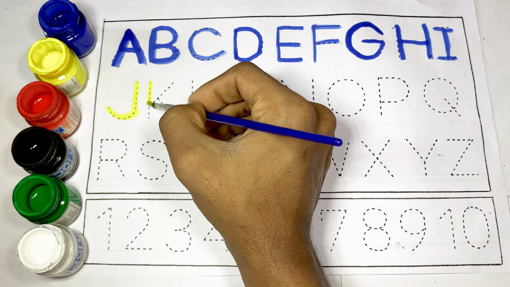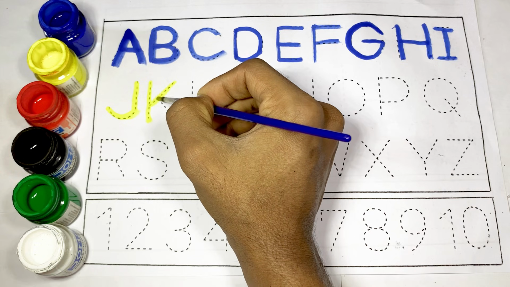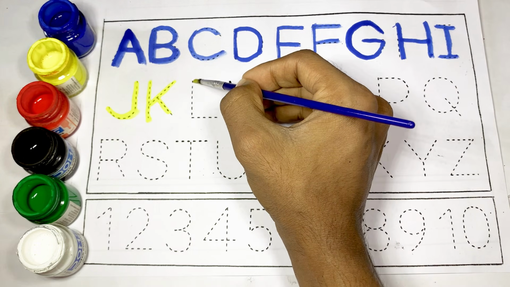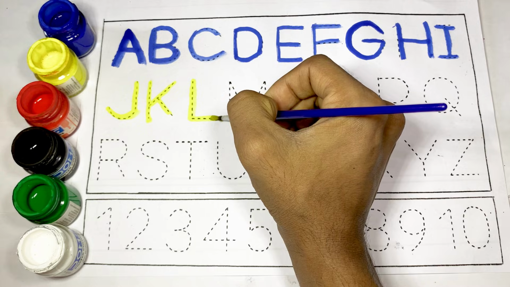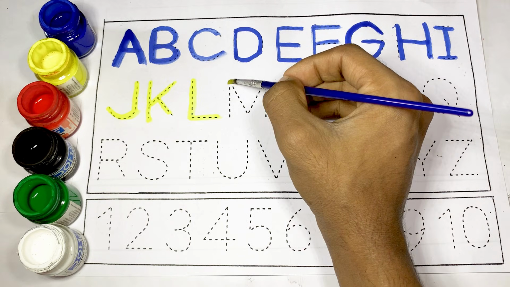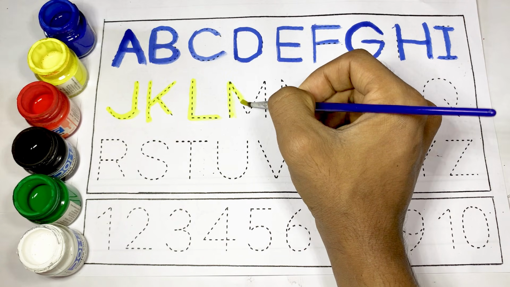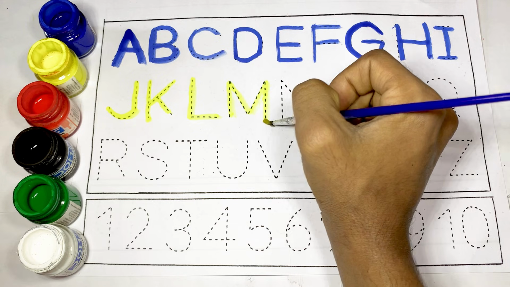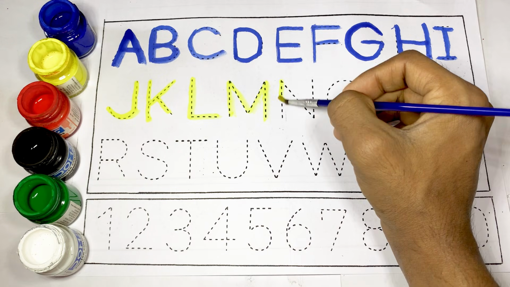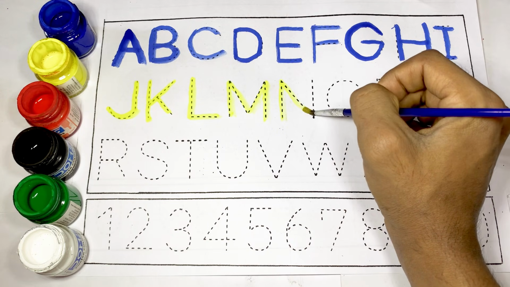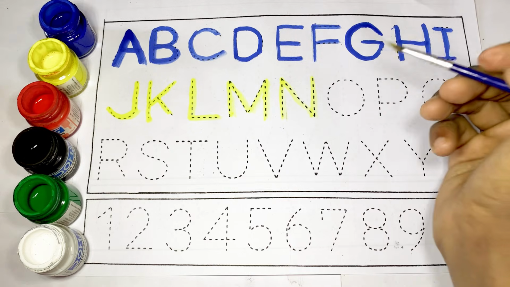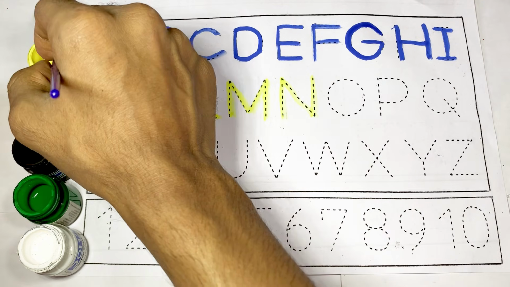K for kite, K for king, L for lion, L for lemon, M for moon, M for mango, N for nose, N for nest. Kids, again use yellow color and draw.